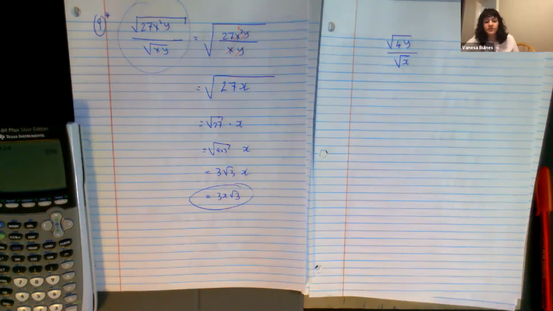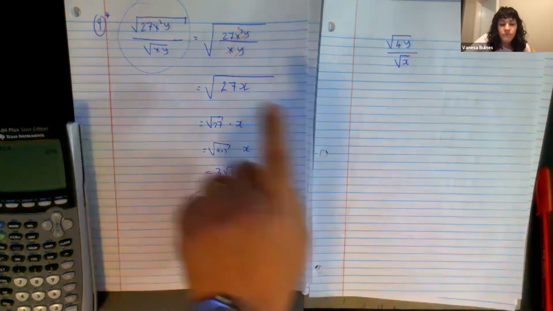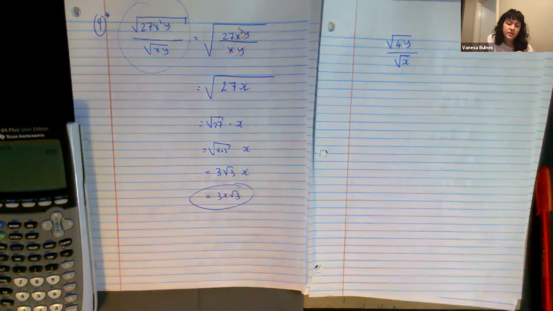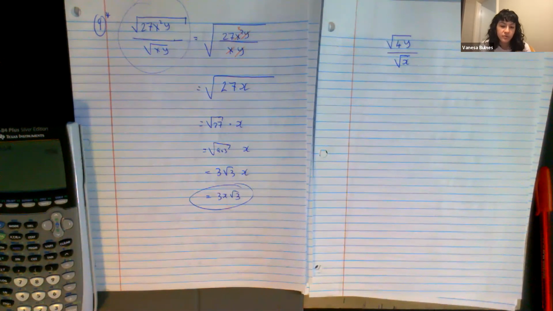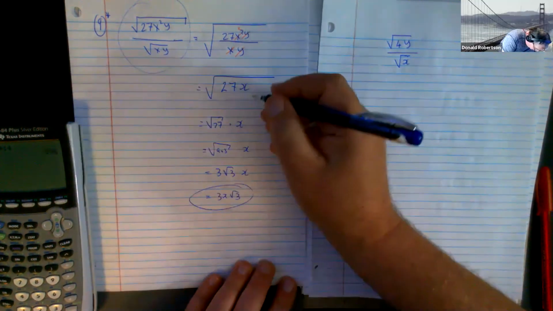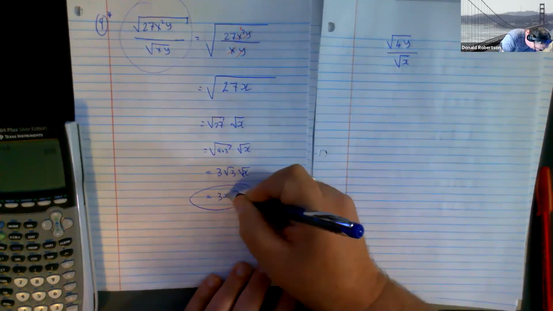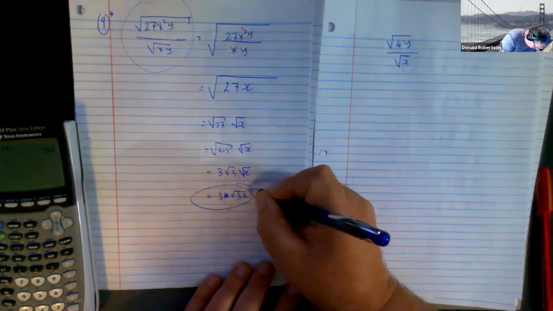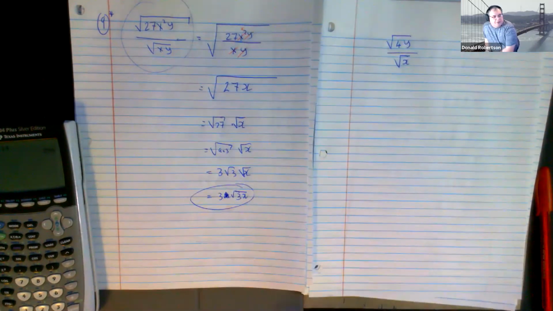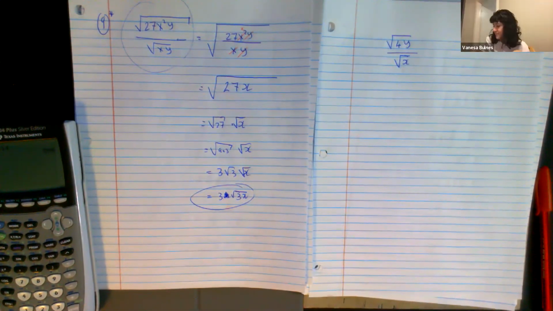I had a question about the last question. This one? Why wouldn't the x be in the square root? That is a very good question. It should have been in the square root, and I forgot. I made a mistake. Okay.